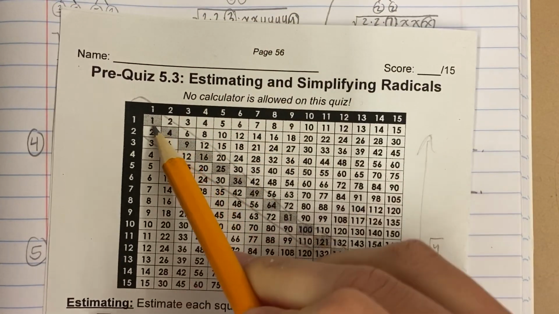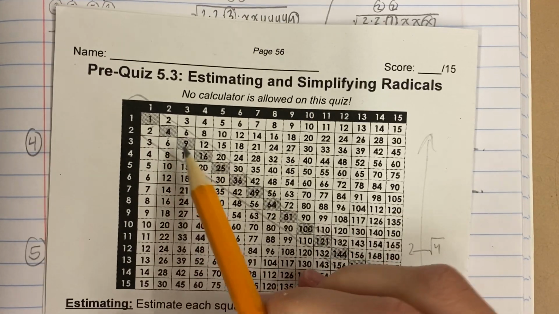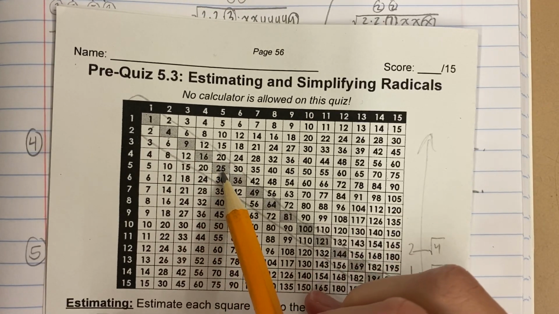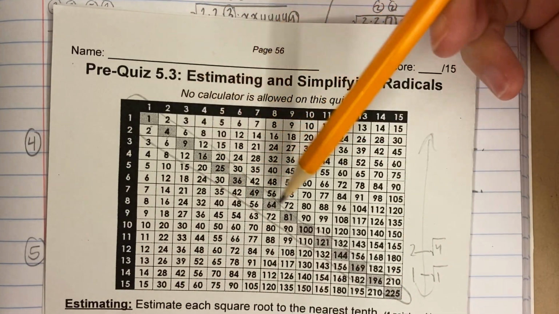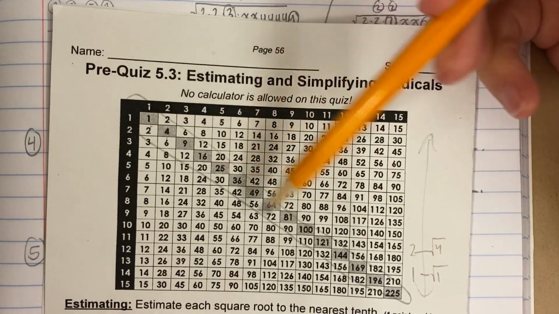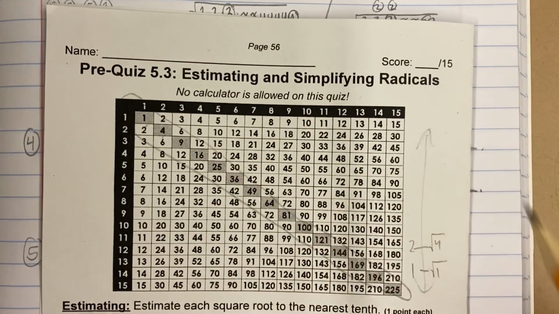Look, this is 1. The square root of 4 is 2. The square root of 9 is 3. The square root of 16 is 4. The square root of 25 is 5. Look, it's right there. Okay? I've purposely given you a multiplication chart that has the perfect squares highlighted, and you're going to have this same thing on the quiz. This is exactly what the quiz looks like.